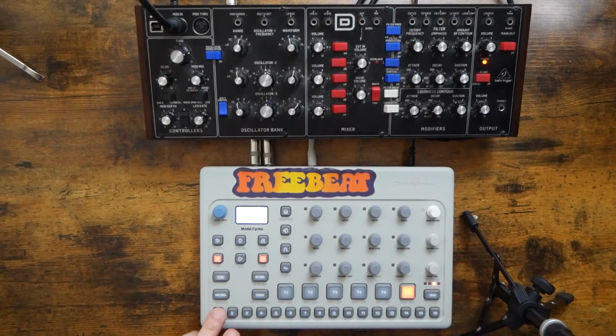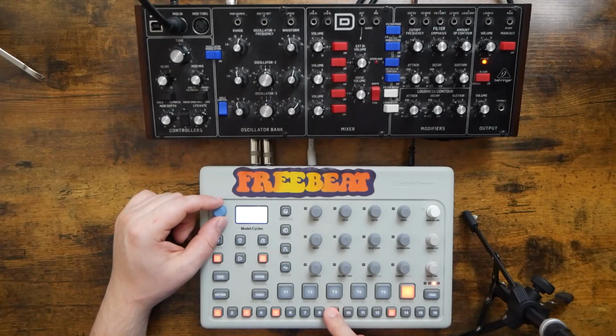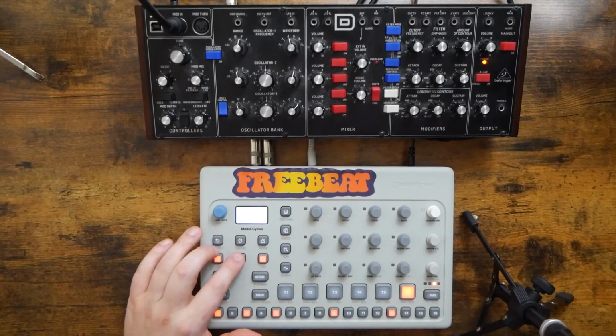Let's go to the next page and make a different rhythm. We'll go dun, dun, dun, dun, dun. There we go. And this will be A3. And this will be C3 or C4. This will be C4. This will be B3. Let's have a listen.